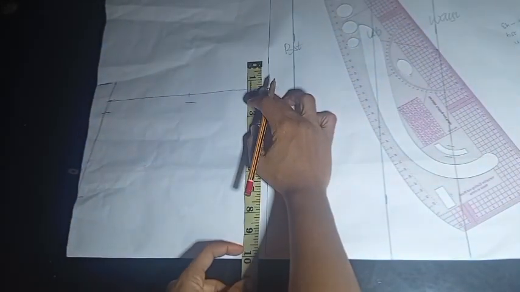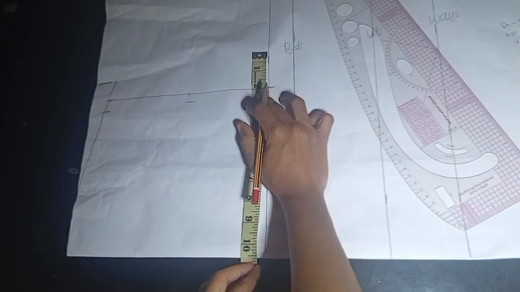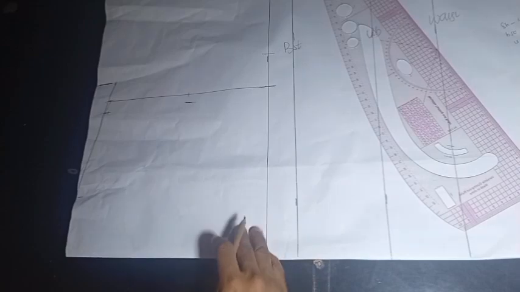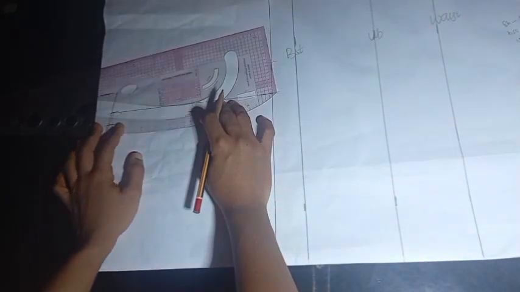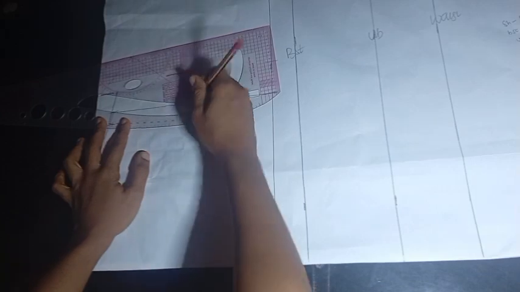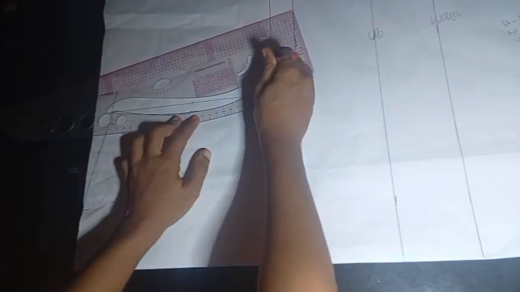Now the bust measurement I'm working with, bust 42 inches. Now if you divide bust 42 by 4, what you will have is 10.5 inches. I'll go ahead to place my tape and I'll mark that 10.5 inches. The next step I'll take is to connect from the midpoint of my armhole all the way up to the bust circumference divided by 4.